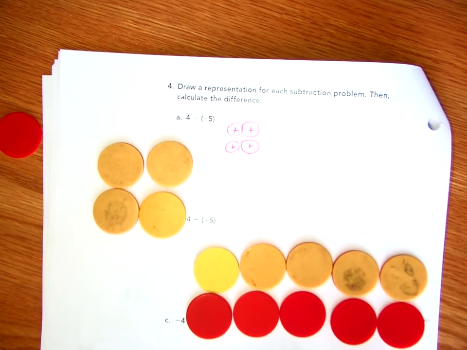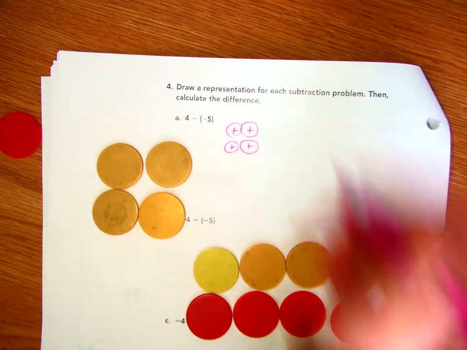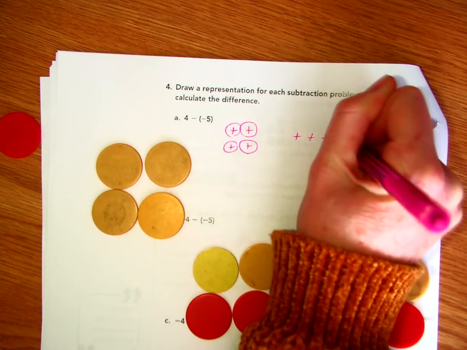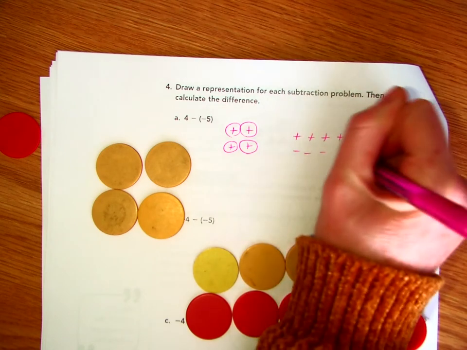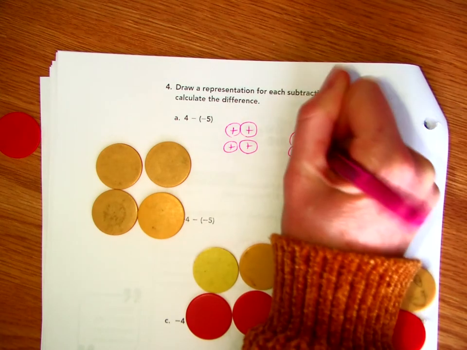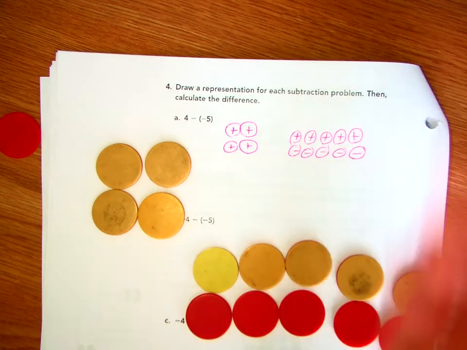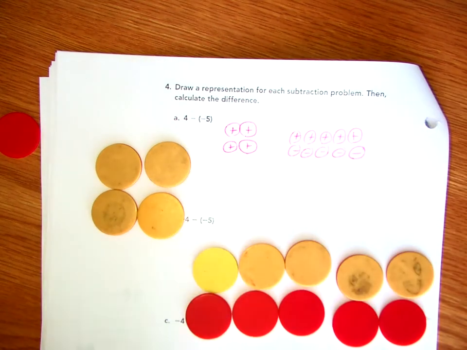Take away 5 red. So I brought in zero pairs. That doesn't change the value of my scene. And I need to take out 5 red.